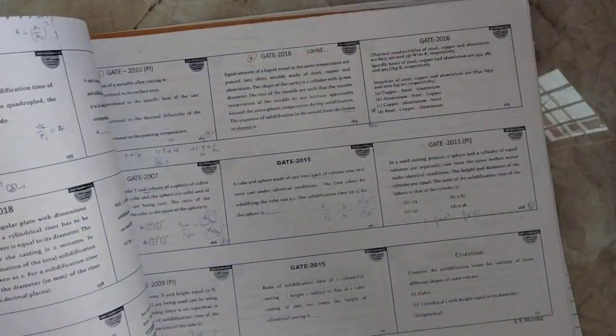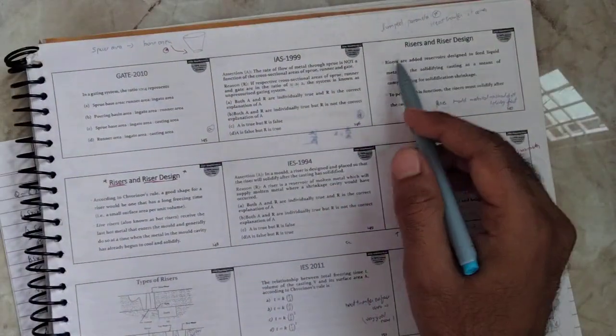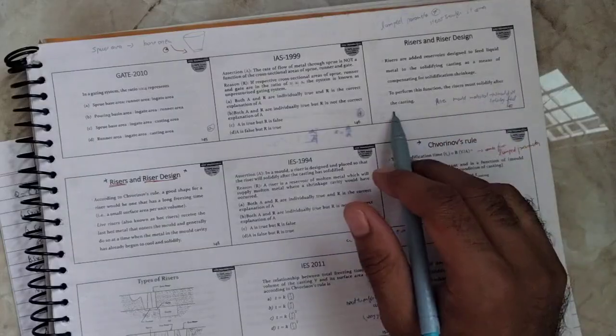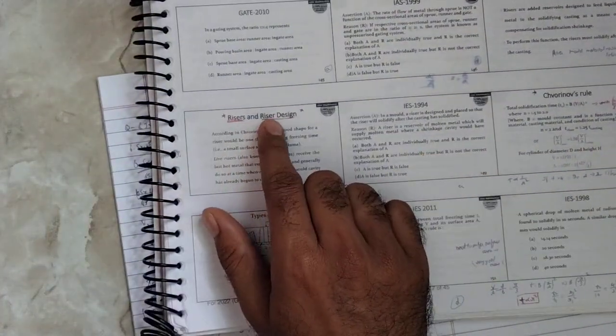These are quite interesting things that you also want to see, because risers are added reservoirs designed to feed liquid metal to the solidifying casting as a means of compensation for solidification shrinkage. So for liquid shrinkage also, for solidification also we are using risers. The riser must solidify after the casting. For example, the casting should become solid first, and the riser should become solid later on. For riser design, we follow Chvorinov's law.